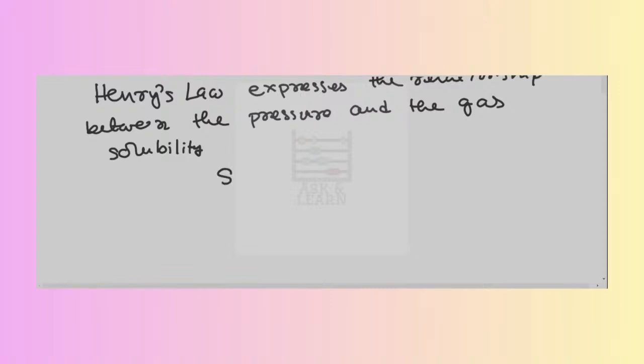Sg, the solubility of the gas, is k, Henry's law constant, times Pg, the partial pressure of the gas over the solution.